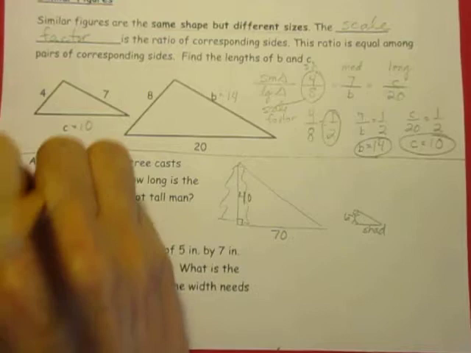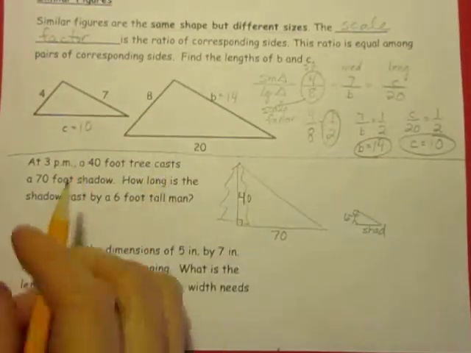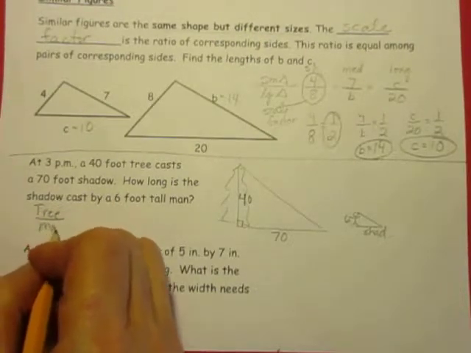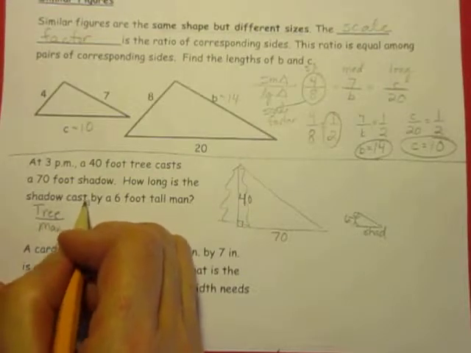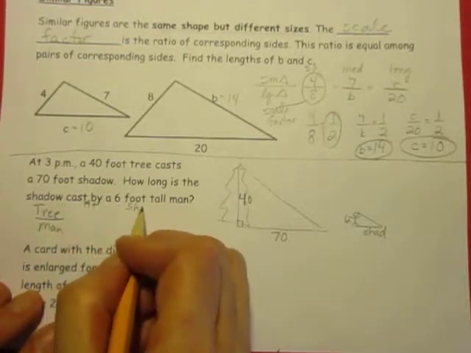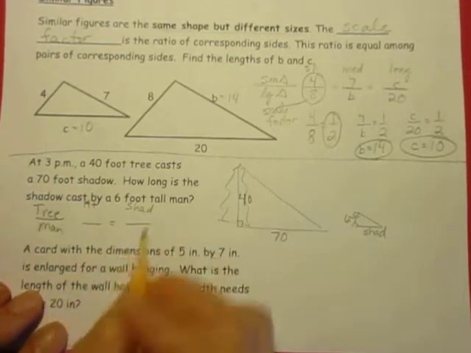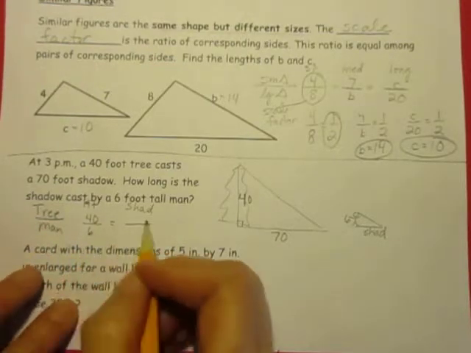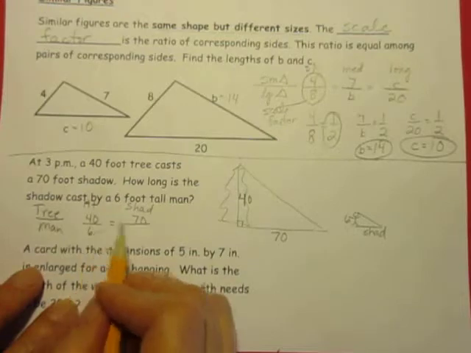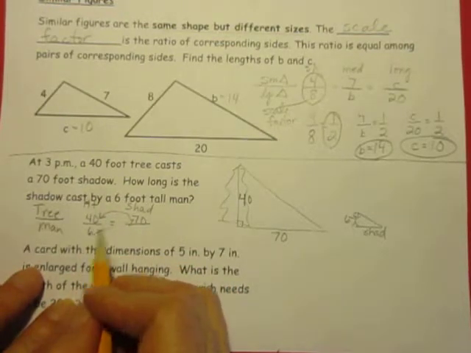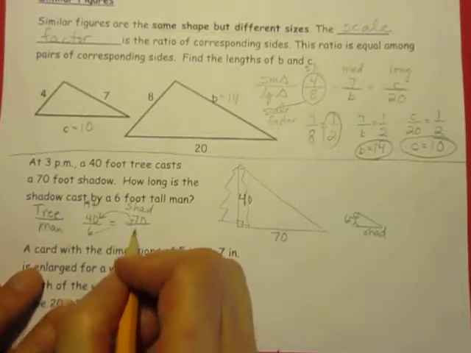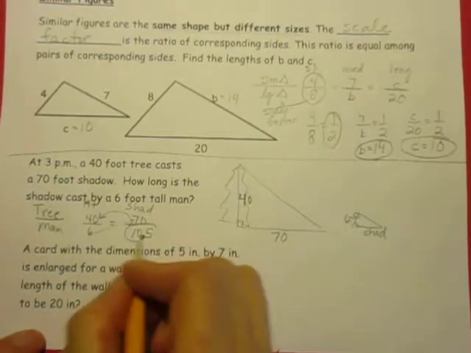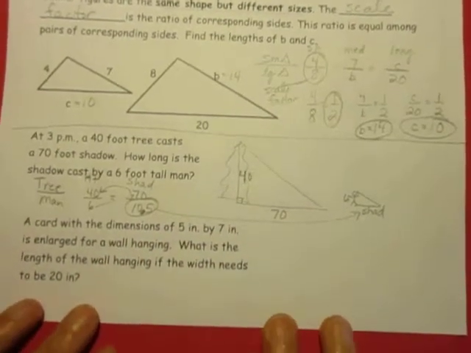Actually, I think to stay true to the whole idea of similar figures, we're going to look at the ratio between the tree compared to the man. And we're going to look at the heights, and we're going to look at the shadows. And we're going to set up this cross multiply and divide problem. So the height of the tree is 40. The height of the man is 6. The shadow of the tree is 70. And so you can cross multiply and divide. 6 times 70 is 420 divided by 40. You get 10.5. So the length of that shadow is 10.5.